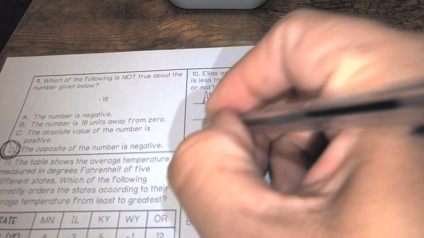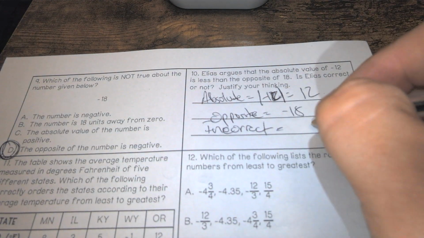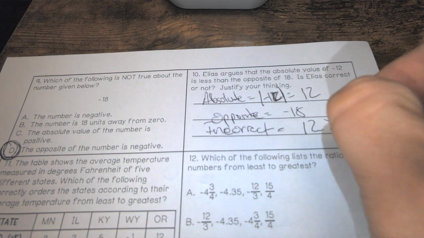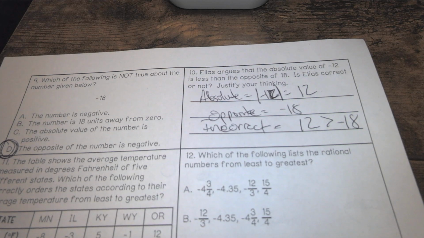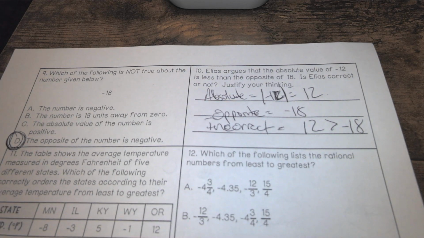So is 12 less than negative 18? No, so he's incorrect. Incorrect, because 12 is greater than negative 18. The absolute value of negative 12 is 12, and the opposite of positive 18 is negative 18. So 12 is always going to be bigger than negative 18.